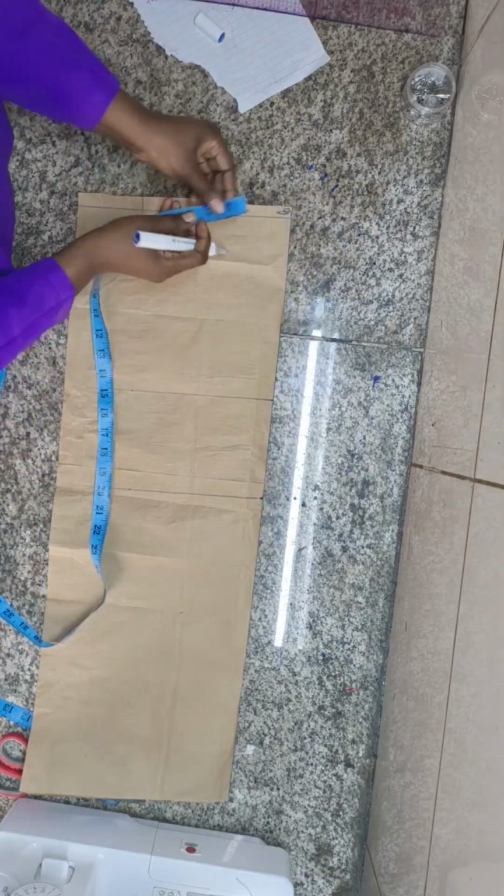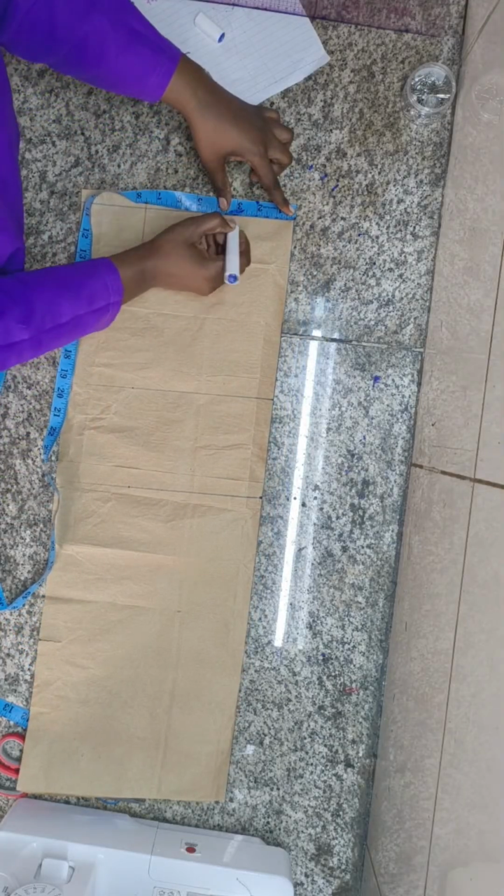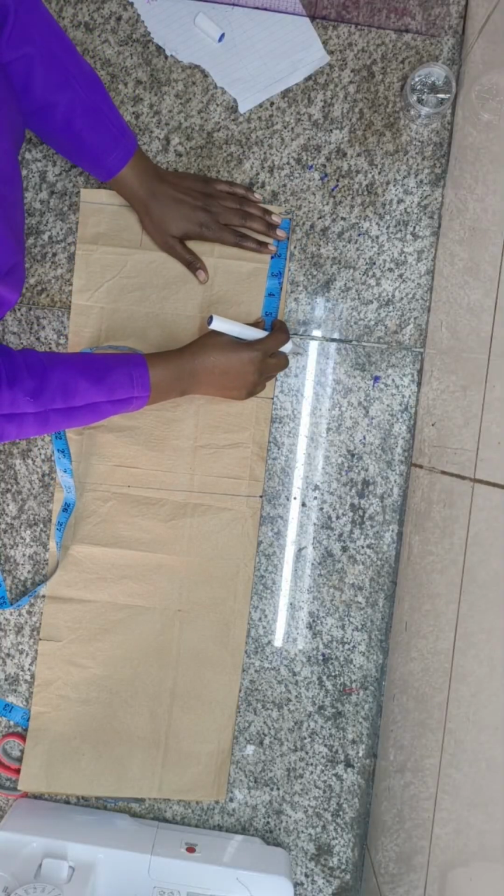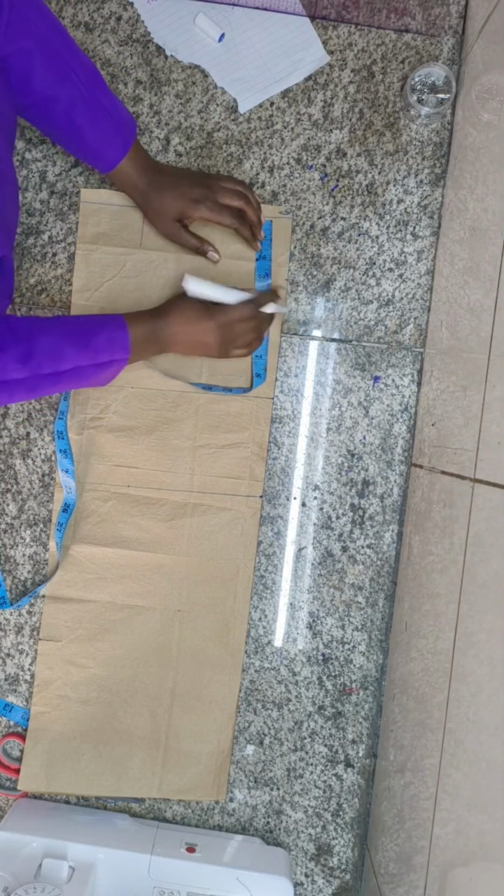So I'm going to put in my neckline. I'll use a neckline of 3 inches by 3 inches.